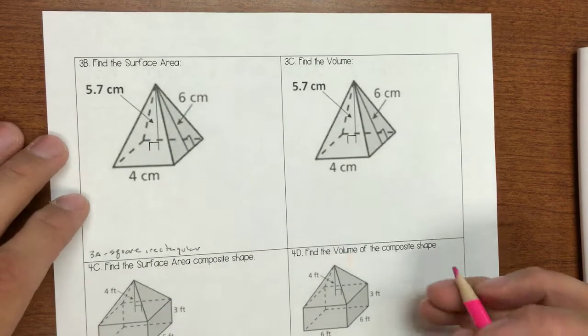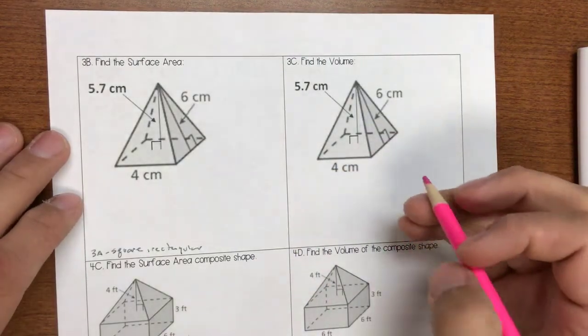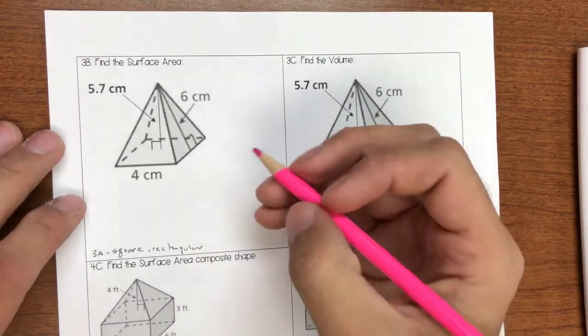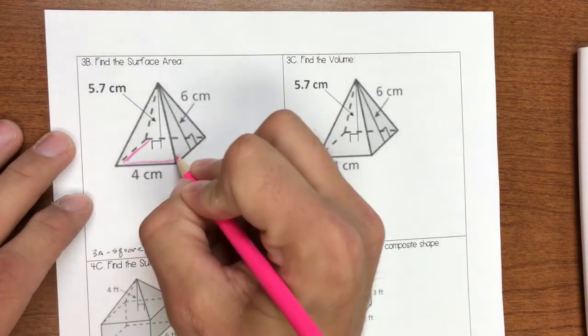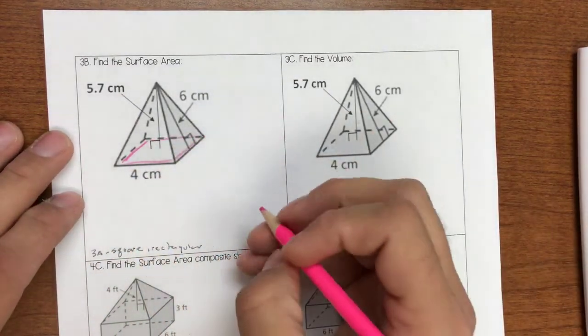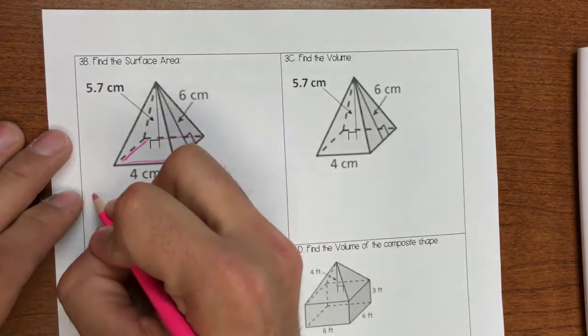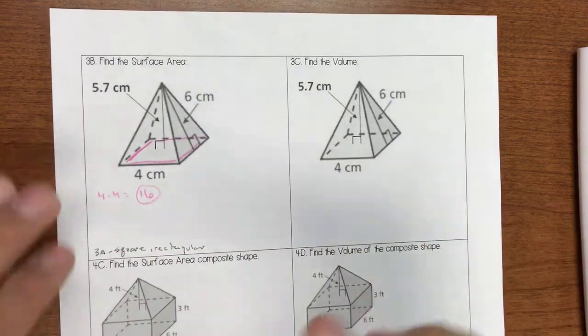And we need to find surface area, which should go pretty easy because it's just finding the area of the base, first of all. So I've got this base down here, which is just a square. When I find the area of that, it's 4 wide and 4 deep. So 4 times 4 equals 16. There's the area of my base.